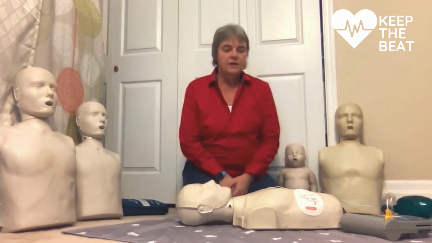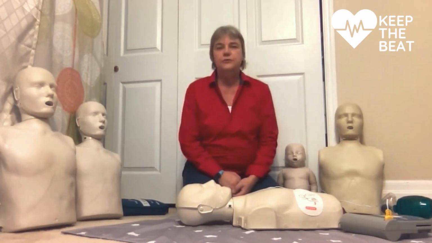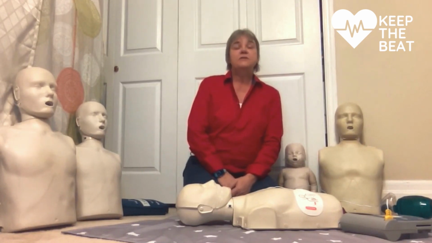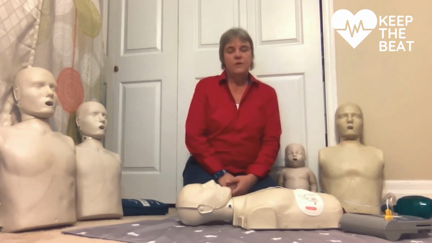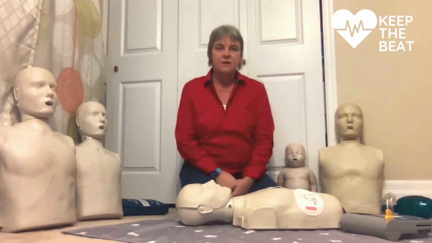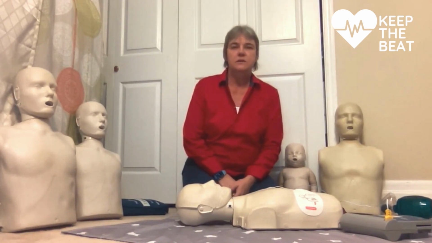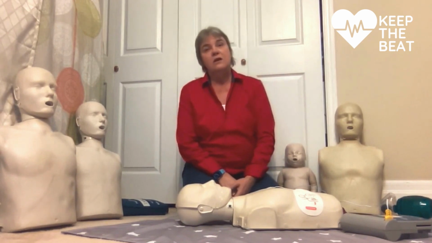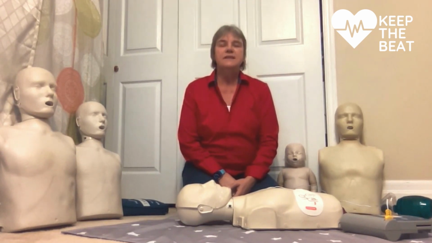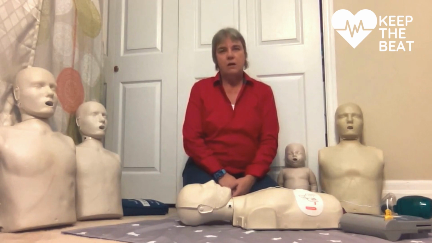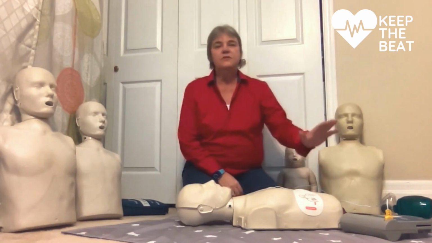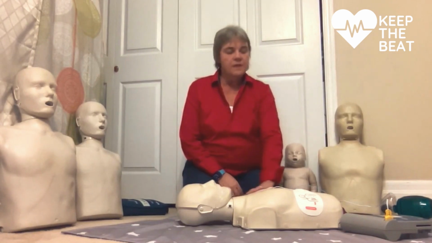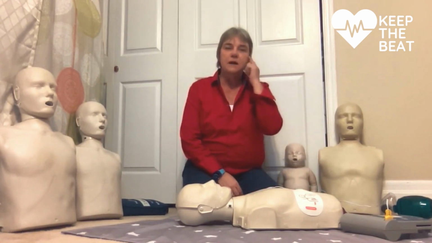So we're doing our compressions at the rate of 100 to 120. We are going at least 2 inches deep. We want to make sure that we compress the heart to create that mechanical contraction. The AED fixes the heart to reset the electrical activity in the heart. So we want to make sure we get this AED on as soon as possible. We want to make sure we don't cover anything up with the pads.